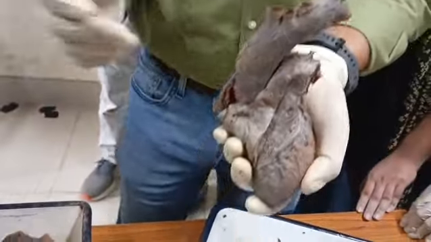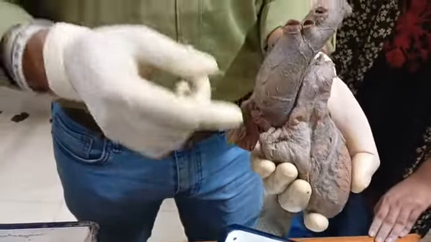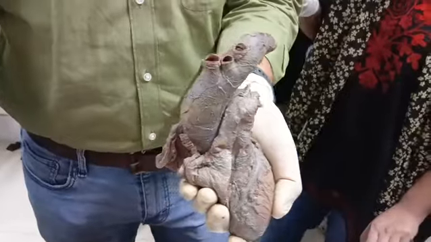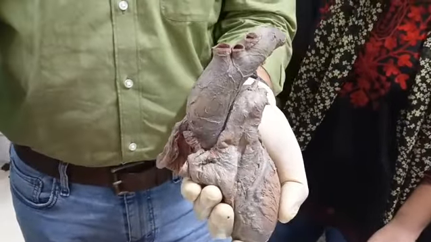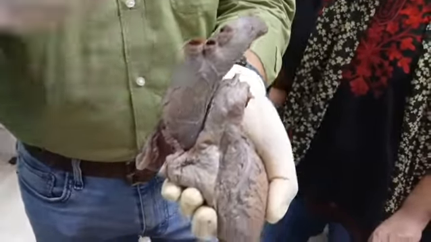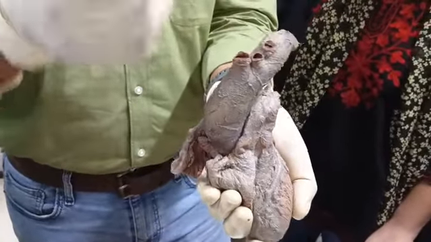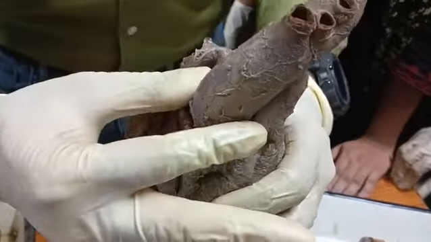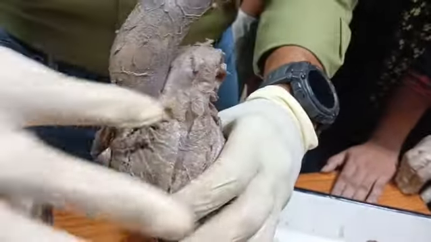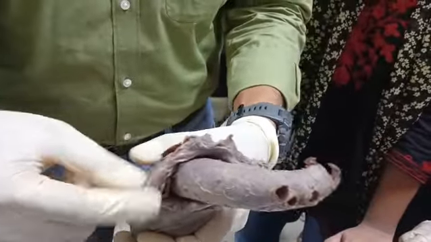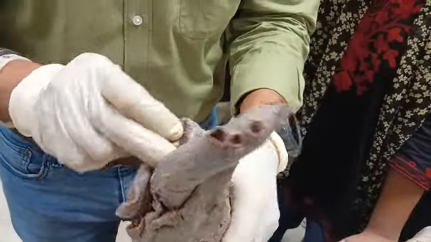Now the transverse sinus. As you know, it is in association with the structures that are entering and the structures that are leaving. Basically it is the part present between the ascending aorta and the pulmonary trunk anteriorly, and the SVC and the pulmonary veins posteriorly.